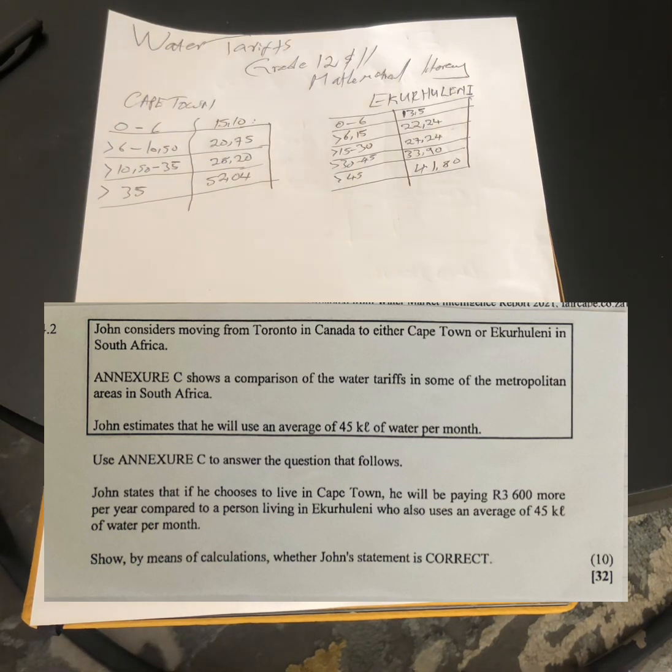John stated that if he chooses to live in Cape Town, he will be paying 3,600 more per year compared to a person living in Ekurhuleni who also uses an average of 45 kiloliters of water per month. Show by means of calculation whether John's statement is correct.